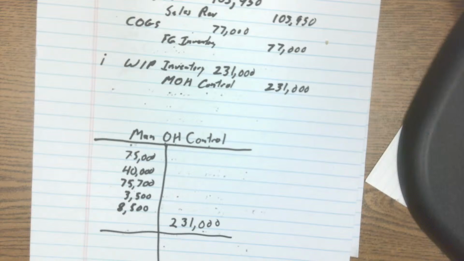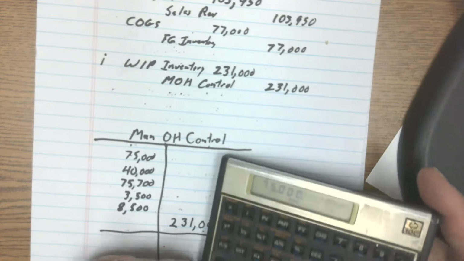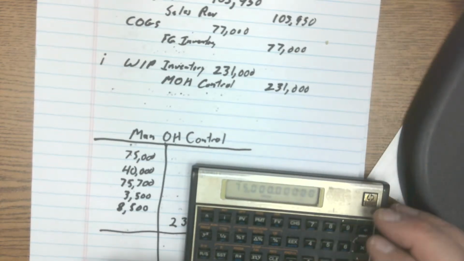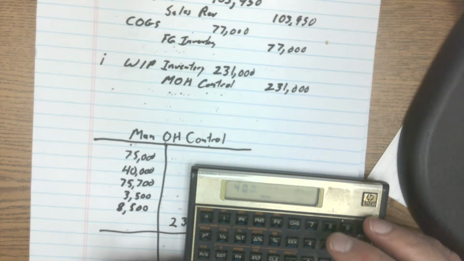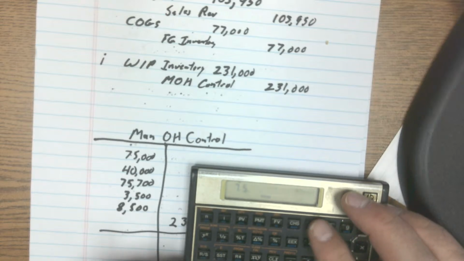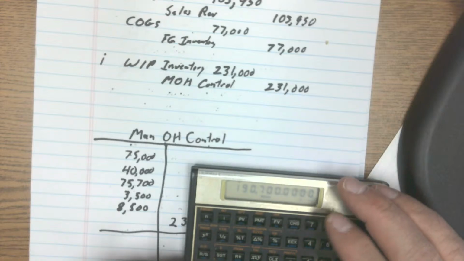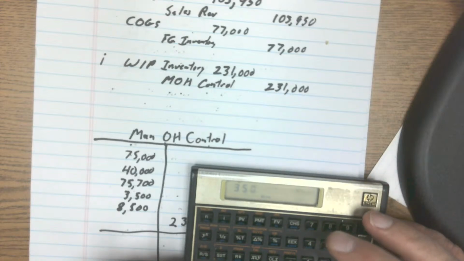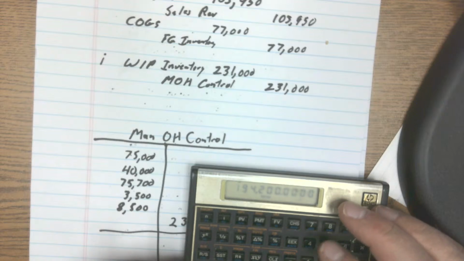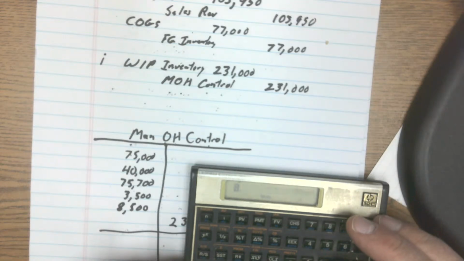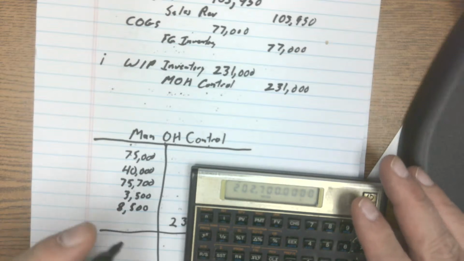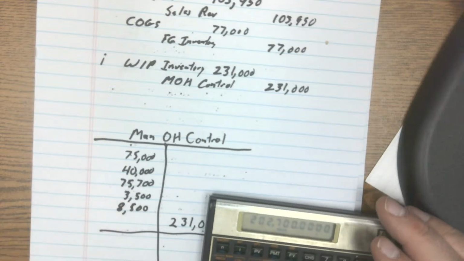75,000, $40,000, 75,700, 3,500, and 8,500 gives me 202,700.